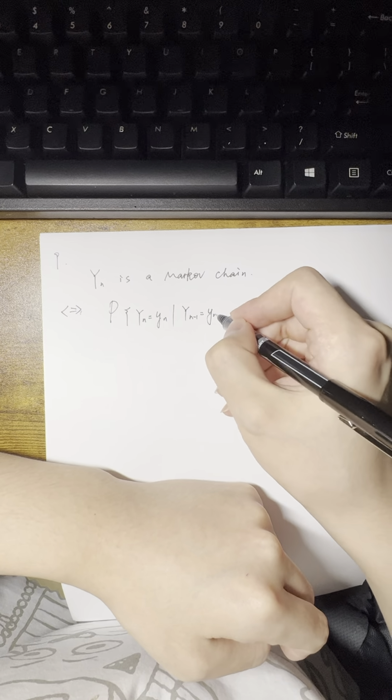Right, so this part we could write as the probability that yn minus 1 plus xn equals yn, given that yn minus 1 equals yn minus 1, ..., y1 equals y1.